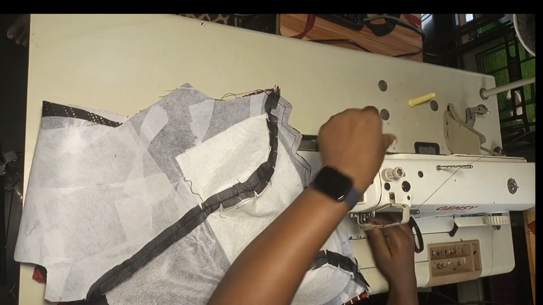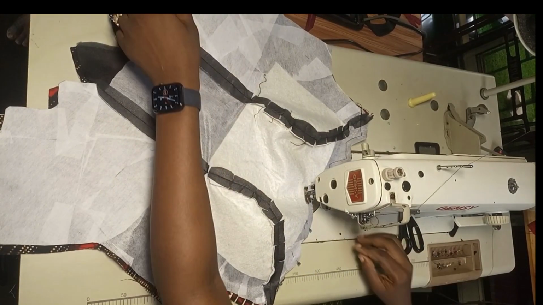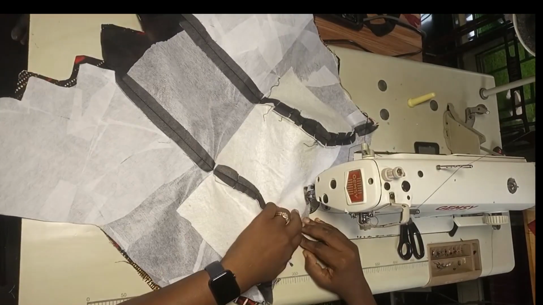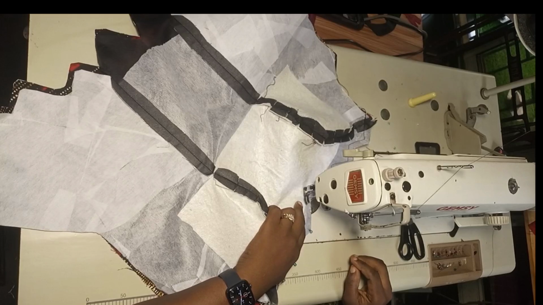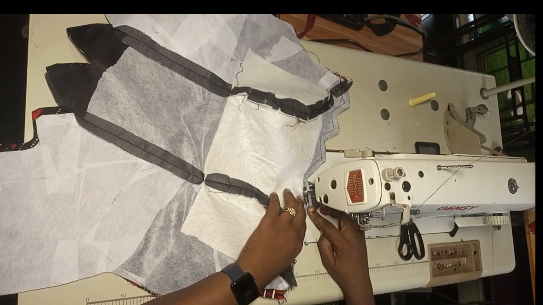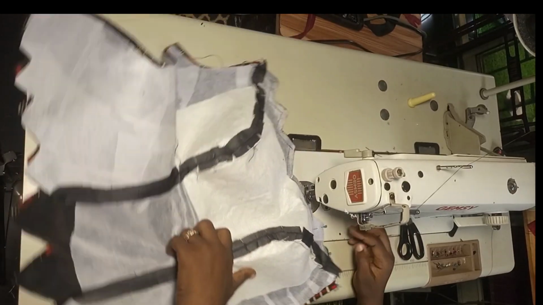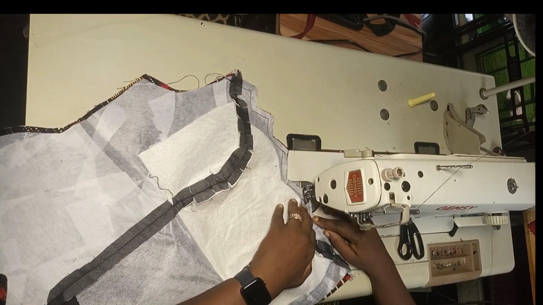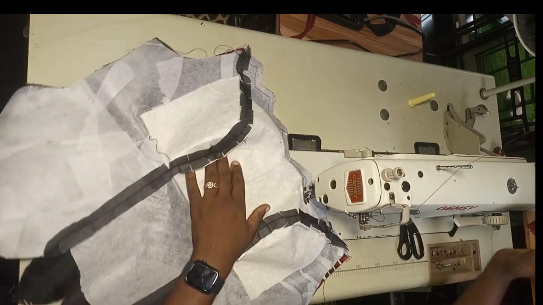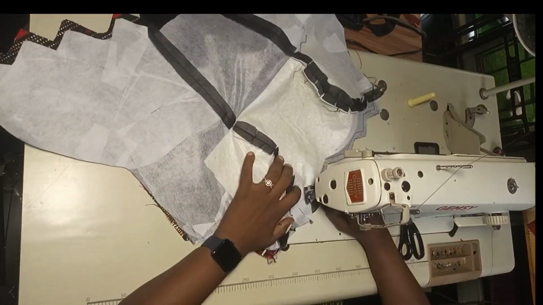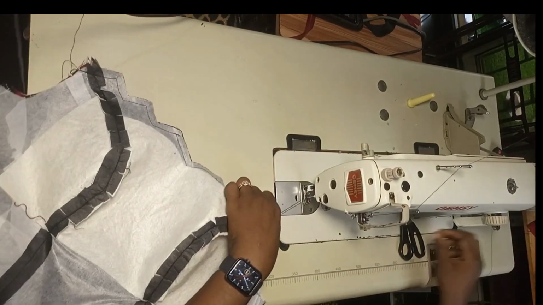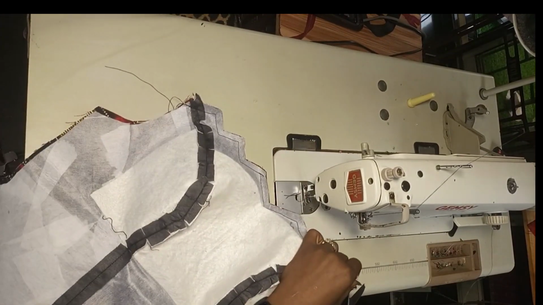At every point, I ensure I lift up my presser foot and then flip my fabric to the other side while my needle is actually inside of the fabric. So I sew up my zigzag like so, and then I repeat the same thing once I get to the sharp point on my neckline. I'll lift up my presser foot and repeat the same thing. Ensure that you follow through this sewing so that you don't end up losing your zigzag pattern for the neckline. Now I am done sewing down the front neckline.